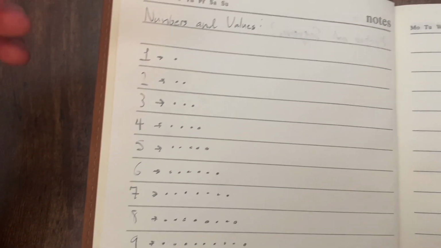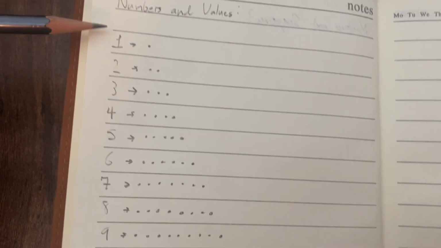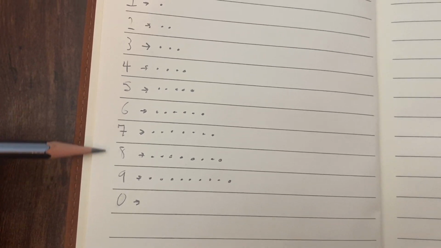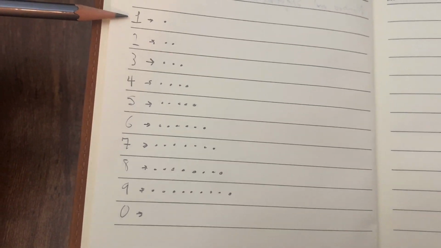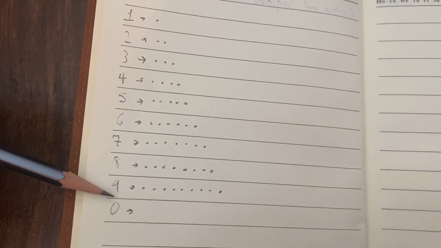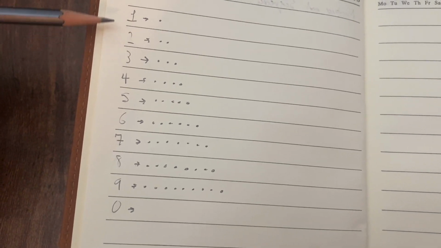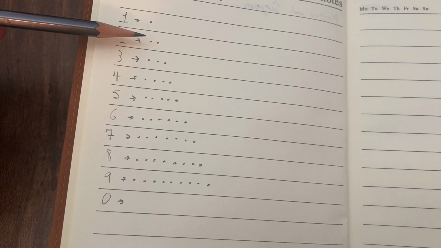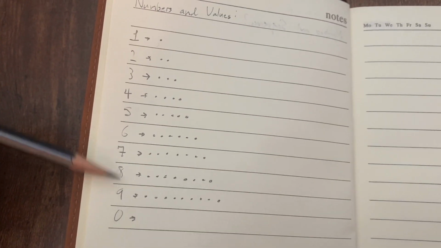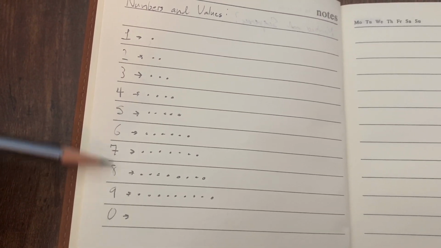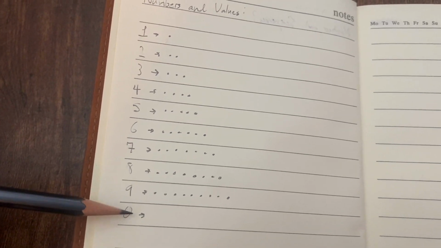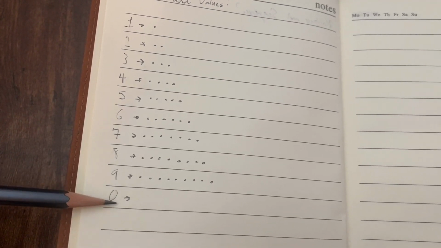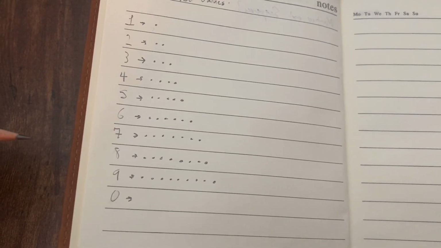Math starts by defining numbers and values. And these are the symbols that we use in standard mathematics. And they just represent definite numbers of things. So this represents one thing. This represents two things, so on and so forth. And we use a grand total of 9 values, with this 0 being a placeholder that represents nothing.